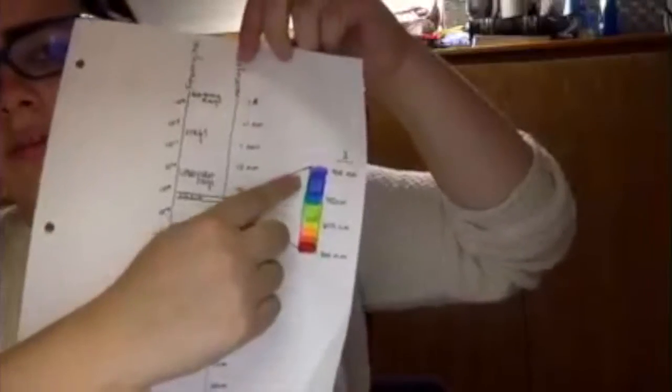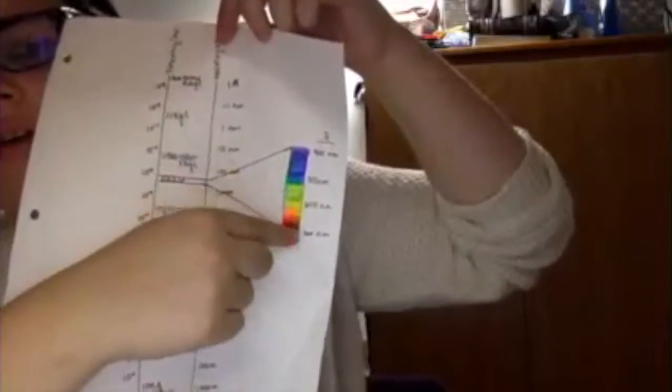Energy is released in the form of a photon, which can be measured. The color of a photon is related to its wavelength, as seen in the electromagnetic spectrum. On this side, you can see that there's a very specific wavelength of the visible spectrum, and each color has its own corresponding wavelength.